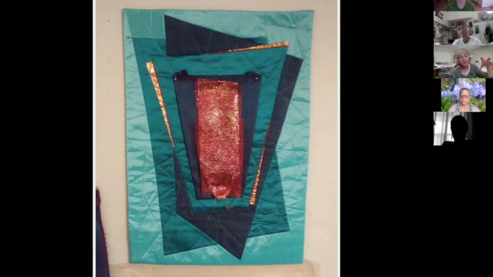I do want to say that I love how the blues and the teals work together, and even the orange copper. The red for me is a little, I'm having a little trouble with it. Can you describe what makes it stand out to you? It's just there. It's not flowing with the rest of the piece.